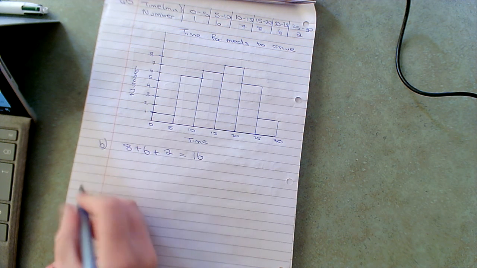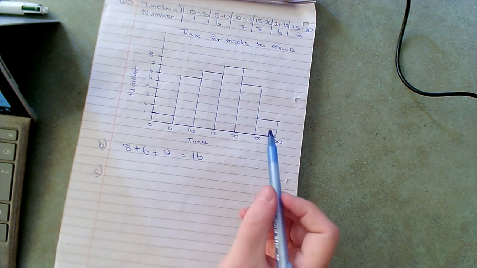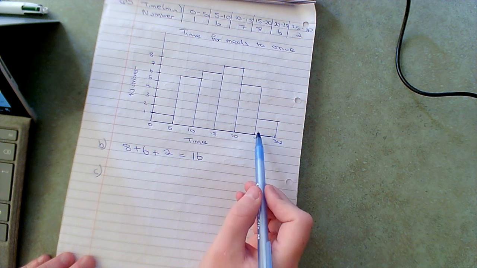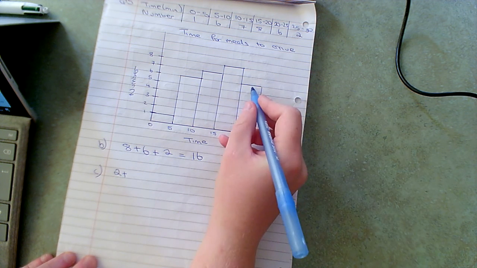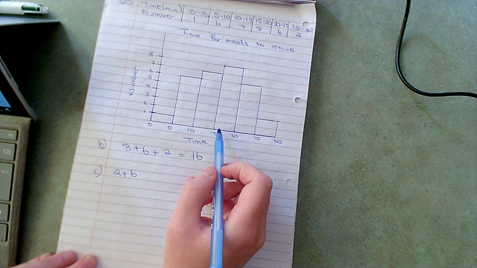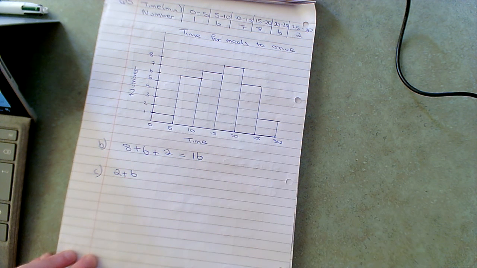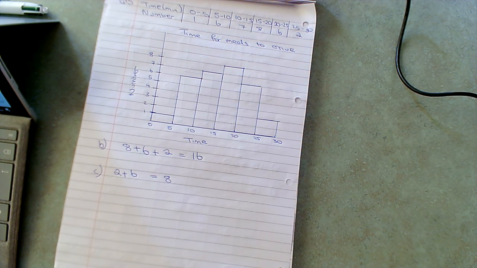Okay, then part C asks me, what is the lowest possible number of people who could have waited longer than 17 minutes? Okay, so the lowest possible number of people that waited longer than 17 minutes, these people had to have waited over 17 minutes, I'm going to include those. Plus also the 20 to 25 had to wait over, so I'm going to include those. This time though, all of these people could have waited 16 minutes and so on, so we don't have to include these because we're looking for the smallest number. So the answer is 8 in this case.